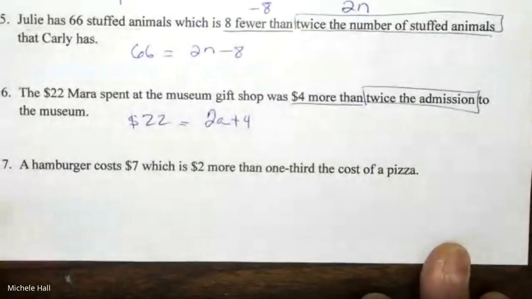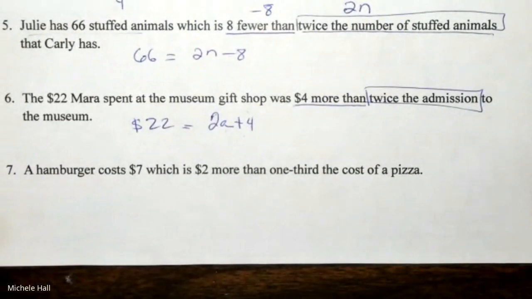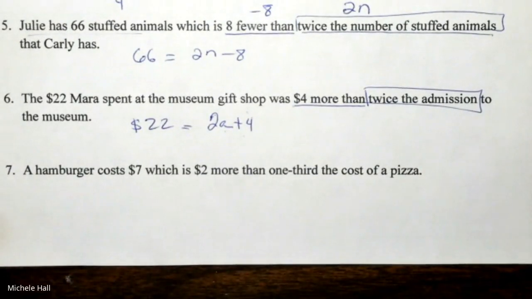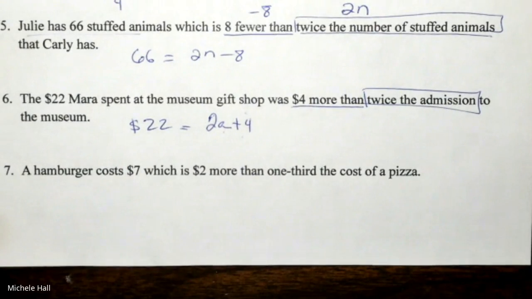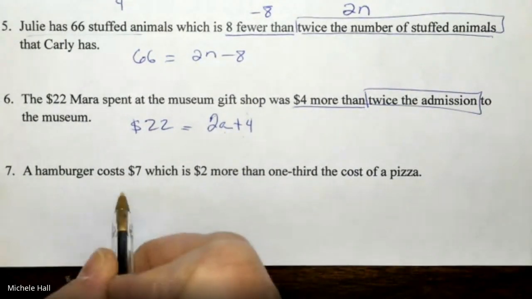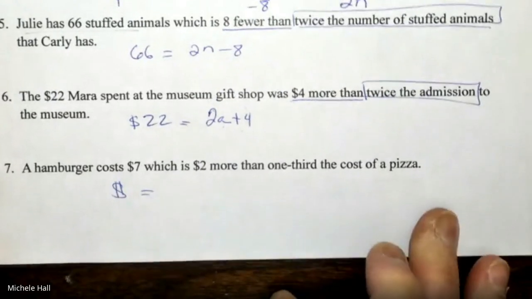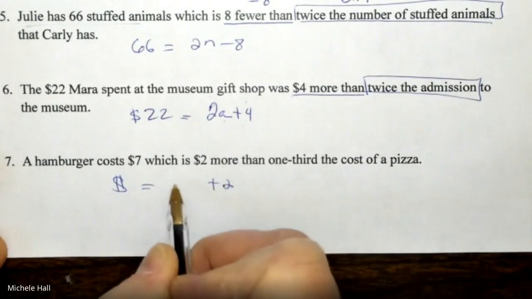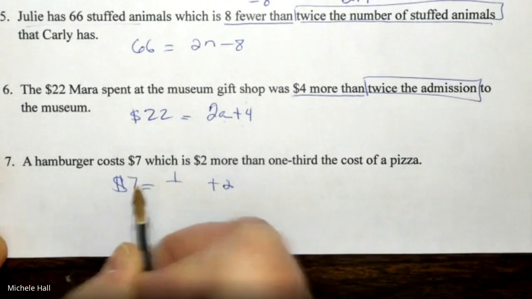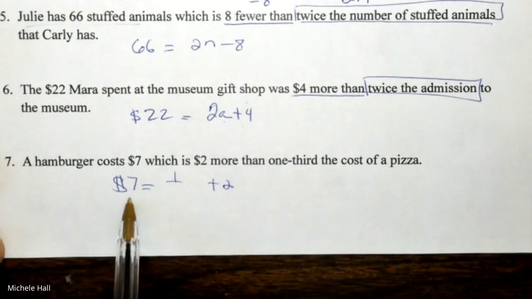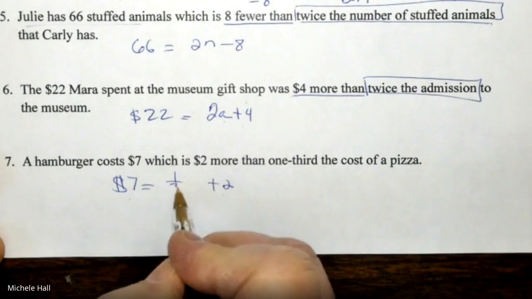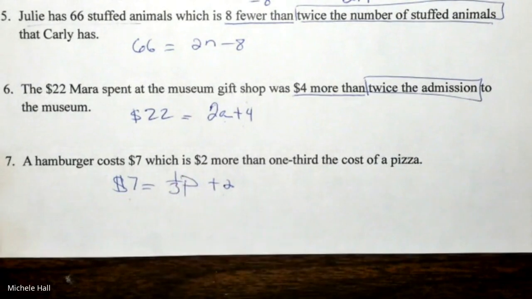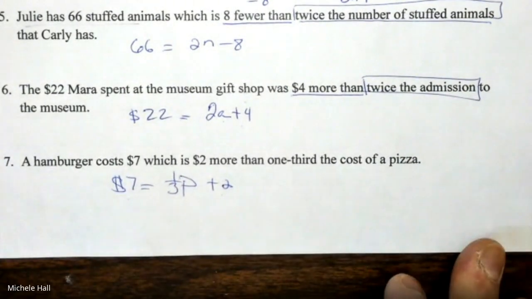One more, number 7, a hamburger costs $7, which is 2 more than 1/3 the cost of pizza. A hamburger costs $7, which is 2 more than 1/3 the cost of pizza. Oh, where's my 7? A hamburger costs $7, which is 2 more than 1/3 the cost of pizza. Okay, let's practice this.